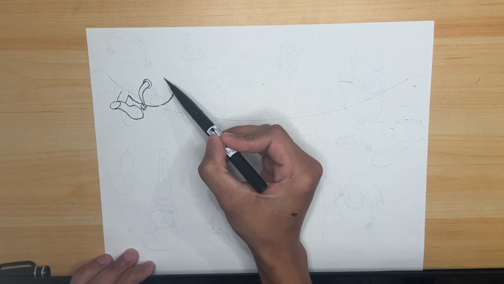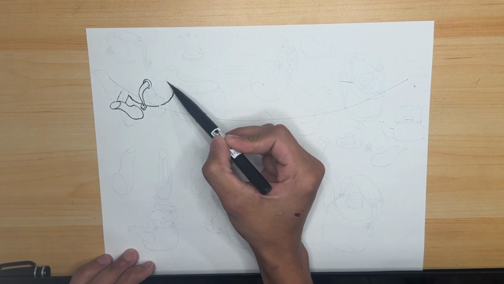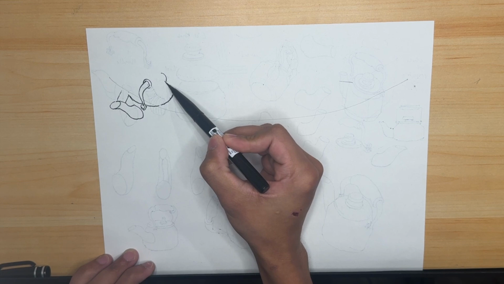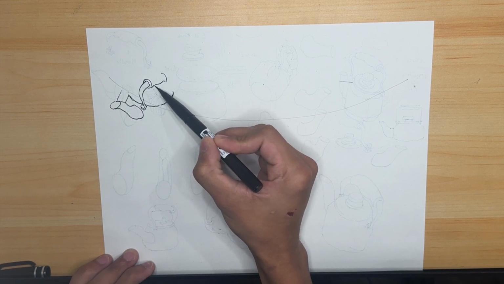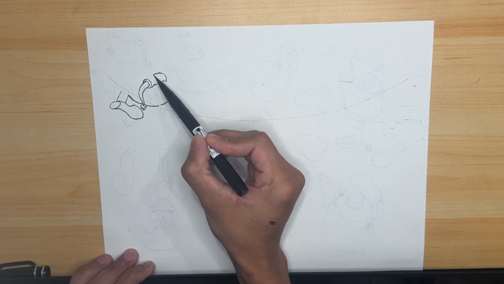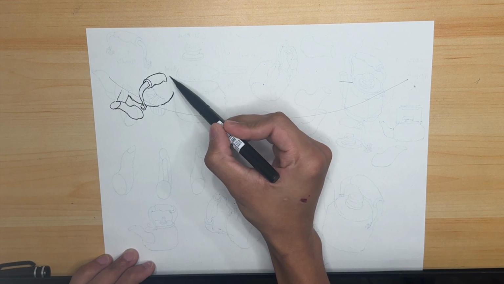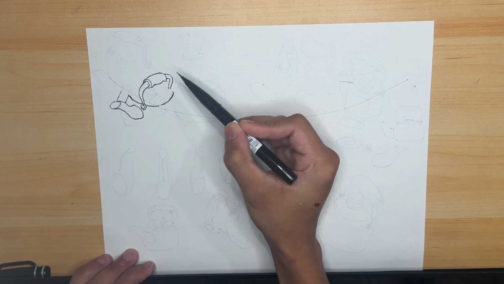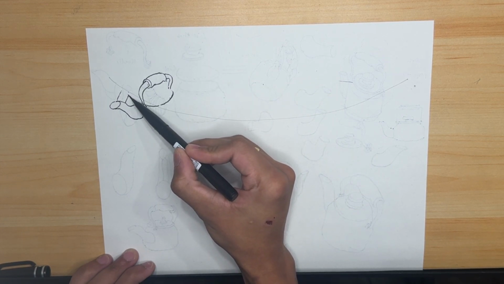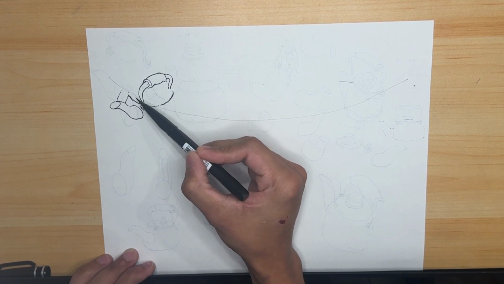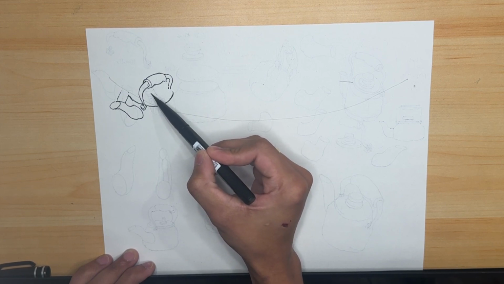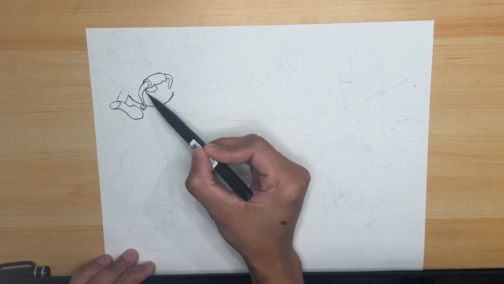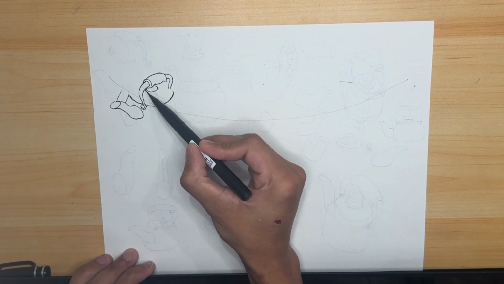But now this is the center, so something like, it's the tip, kind of bulges out.